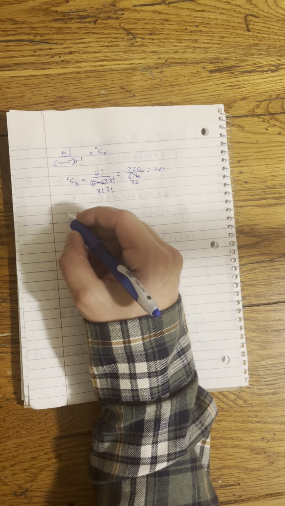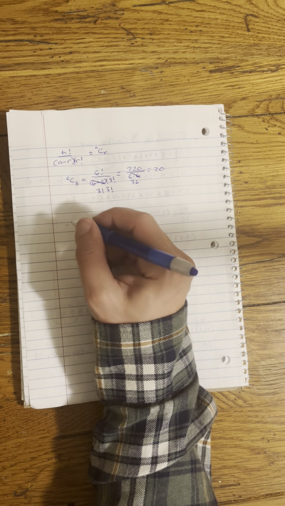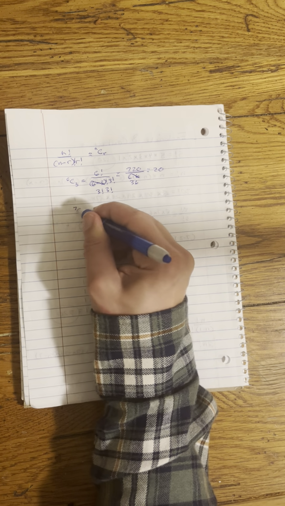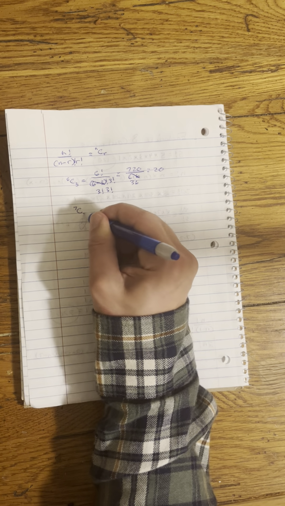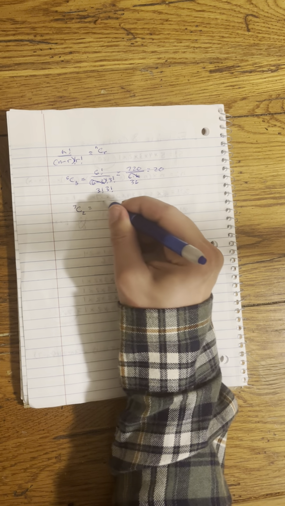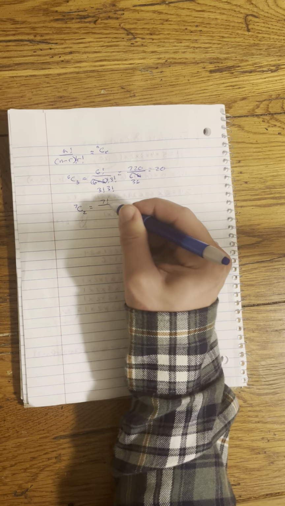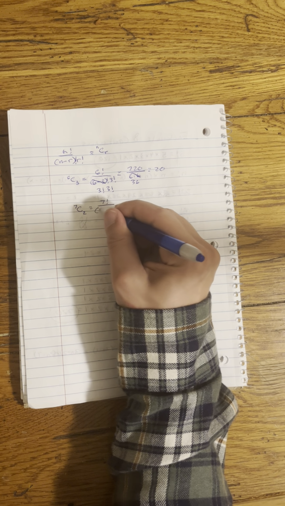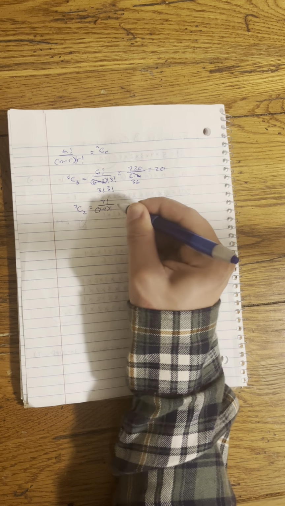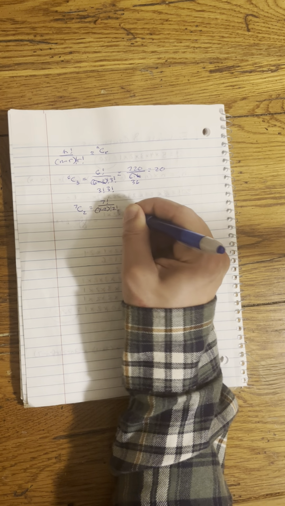So for the next one, we'll do 7C2. 7 factorial over 7 minus 2 factorial, 2 factorial.